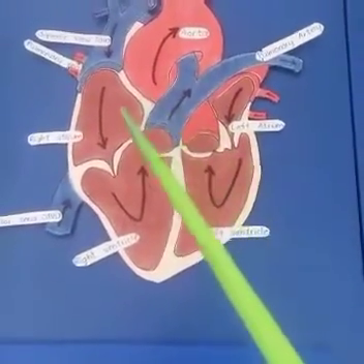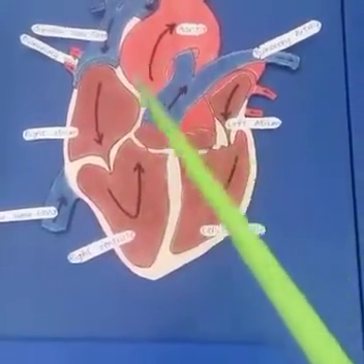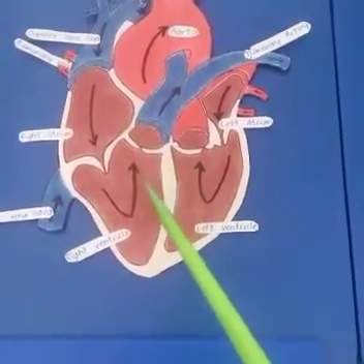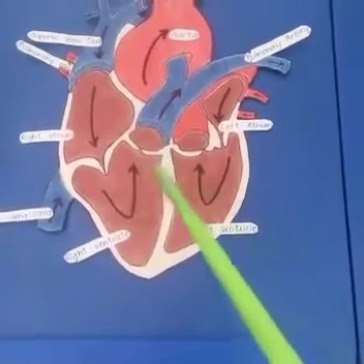veins. And this cycle goes on continuously, and this is our septum, which prevents the deoxygenated and oxygenated blood from mixing.